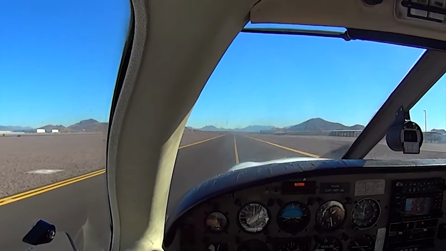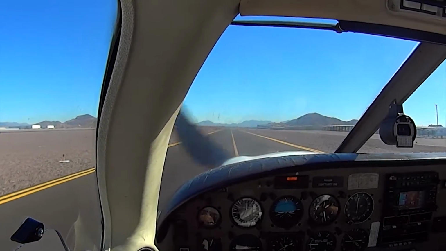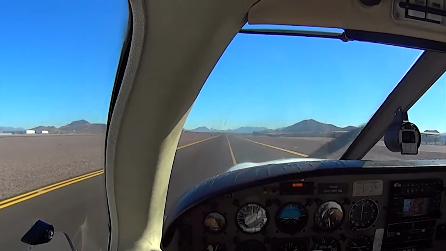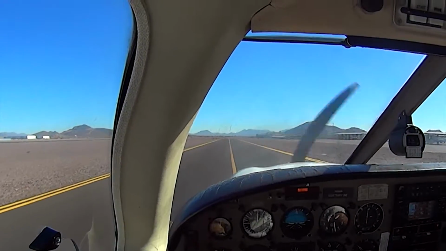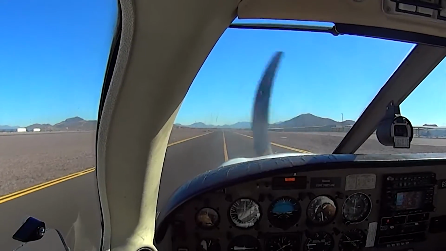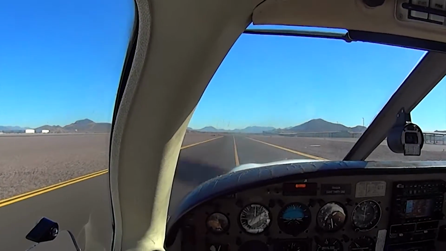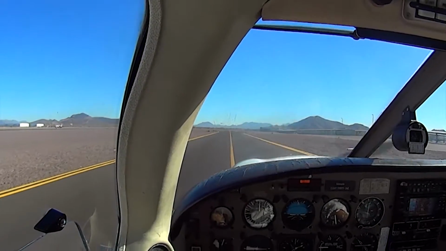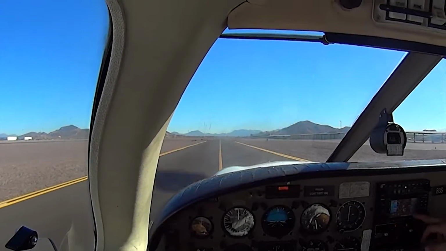There you go. So when we turn, we produce drag on the wheels. Right. And so we have to add more power. Now reduce your power back to 1,000. Good. We want to stay about 15 knots or lower.